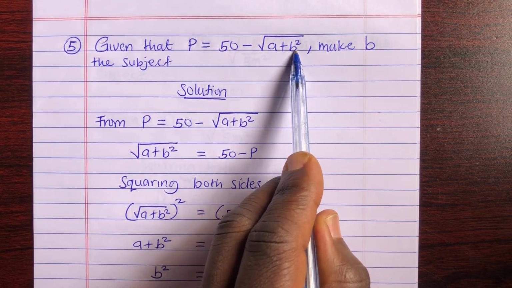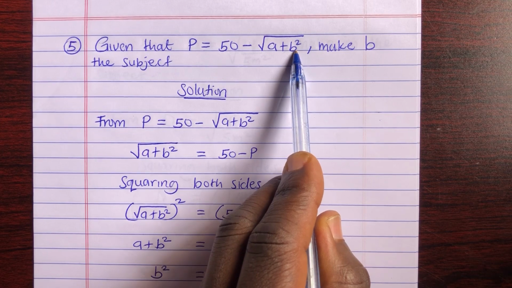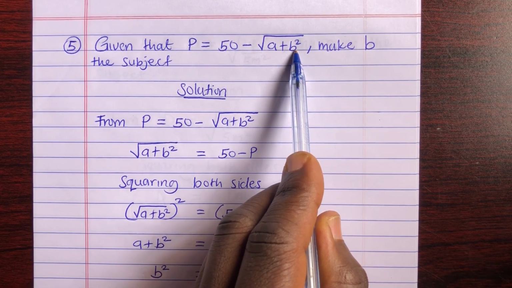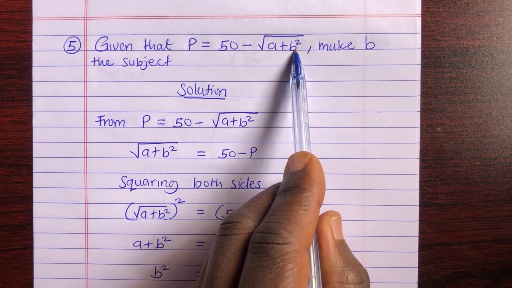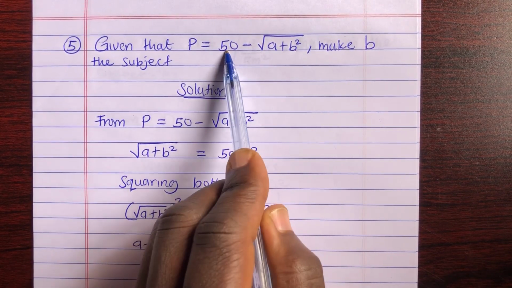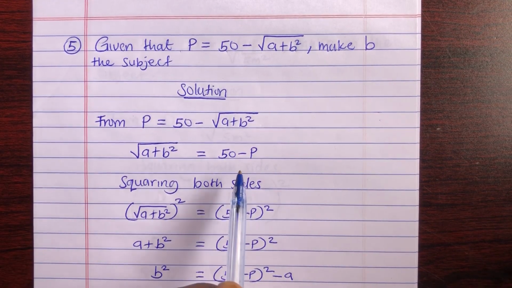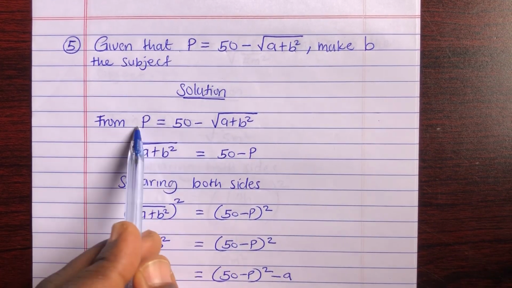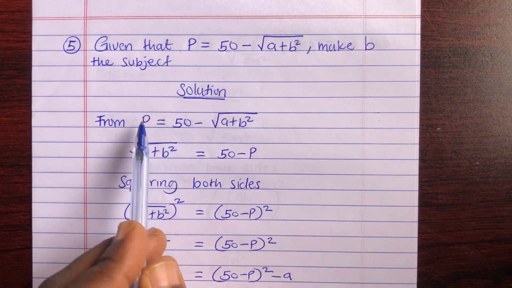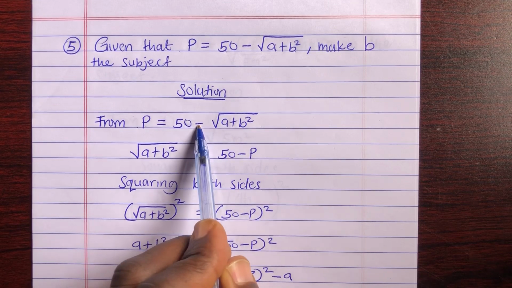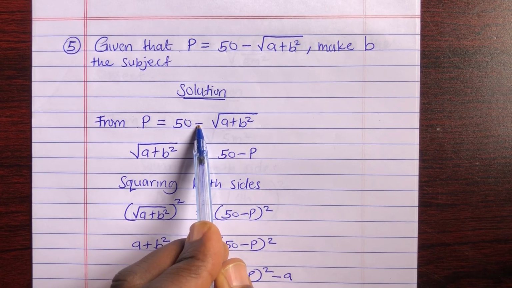Example 5, we are given that P equals to 50 minus the square root of A plus B squared. They want us to make B the subject. So, as usual, the first step is we take what is outside the bracket to the other side. So we take P on the other side, we take 50 on the other side so that we get P minus 50. But this one is remaining as negative and we can't deal with it when it's negative. We can't have a negative square root of a number.